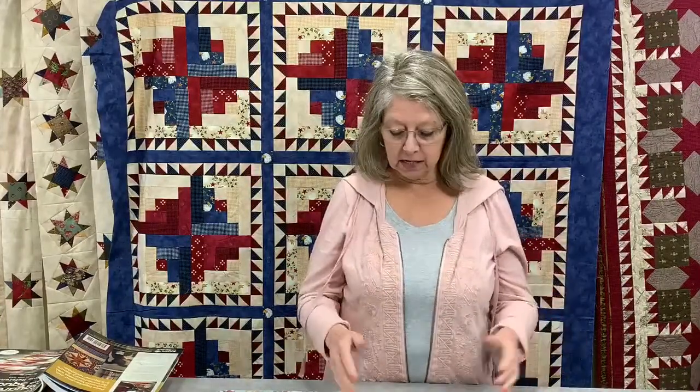Well, maybe there's three. Anyway, one of the questions is, what size of basic square, so that means center square and strips, do I cut so that I can get a flying goose that is a certain size, or a half square triangle, or any of the options? How do I know what size of square and what size of strips? So we're going to talk about that.